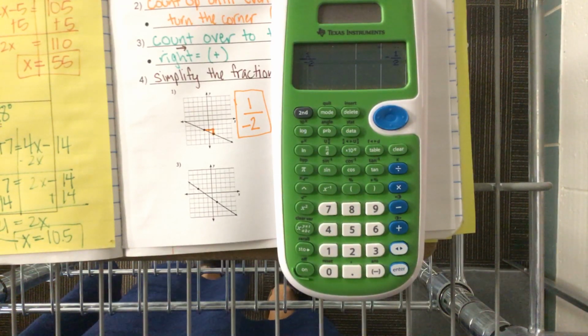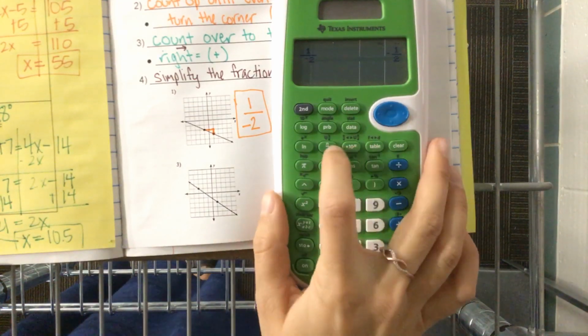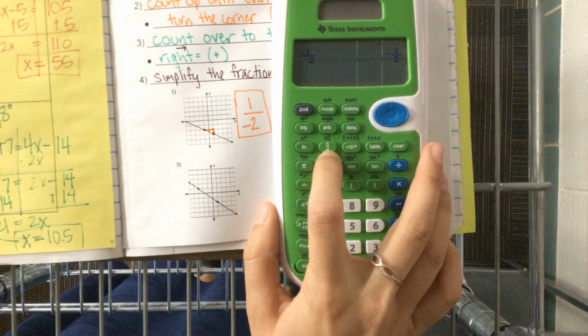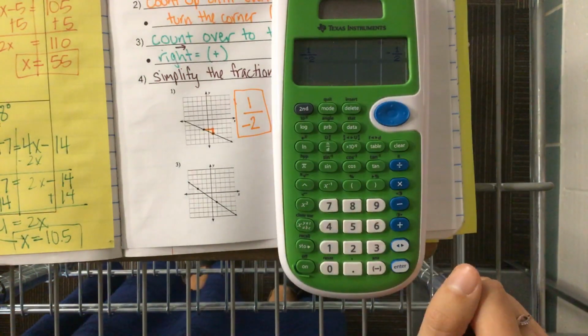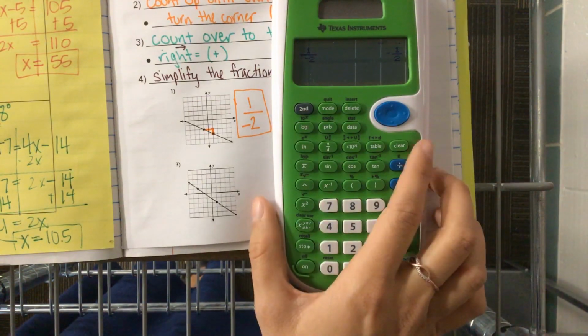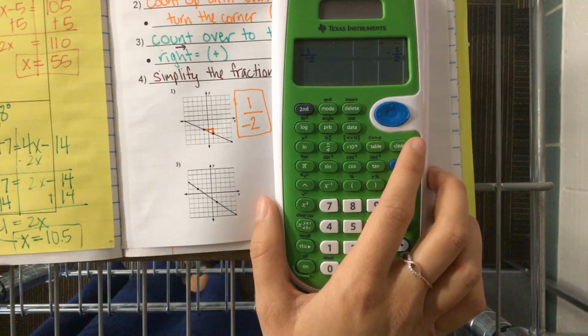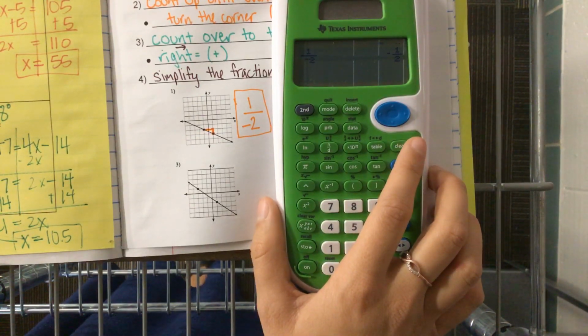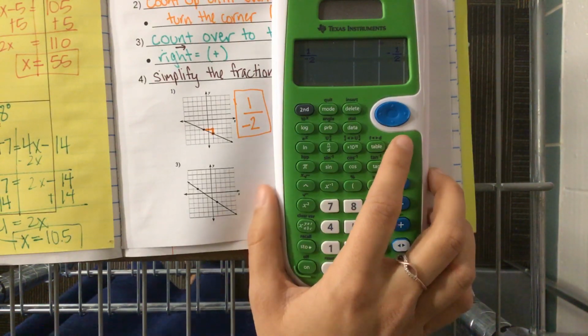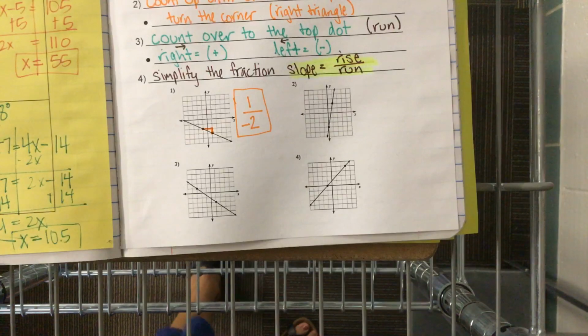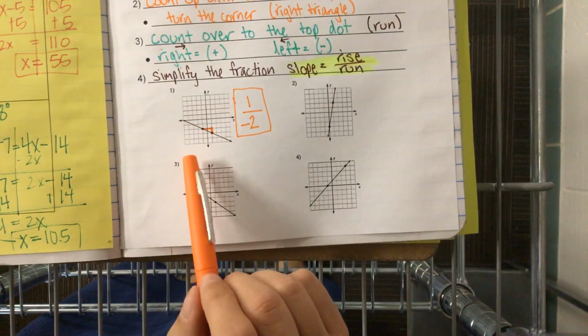But your fraction must be simplified. And the best way to simplify your fraction is just to use this n over d button on your calculator. Type in what you get for rise, then type in what you get for run, hit enter, and it'll give you a fraction. Your answer will always be a fraction or a whole number. No decimals, no mixed numbers. So the slope for this line, do you see how we drew a right triangle even though it's really small? And we got the slope for that line is -1/2.